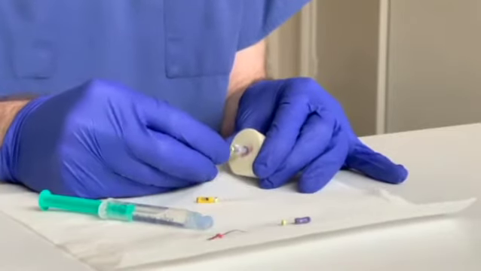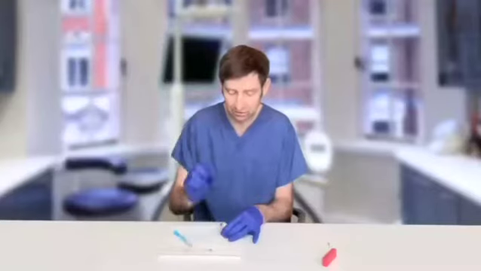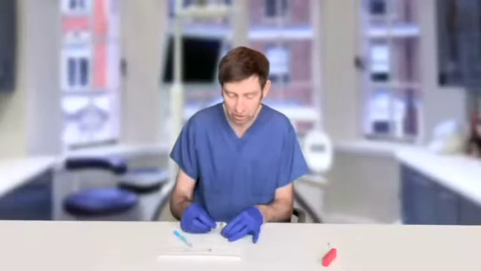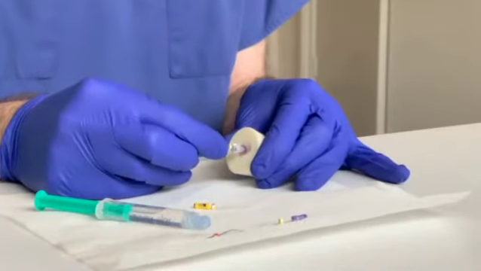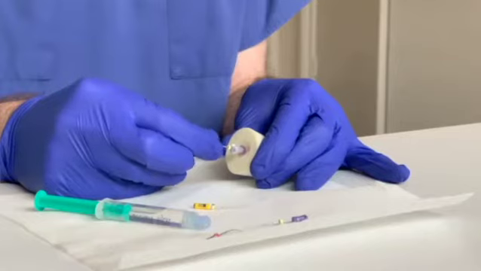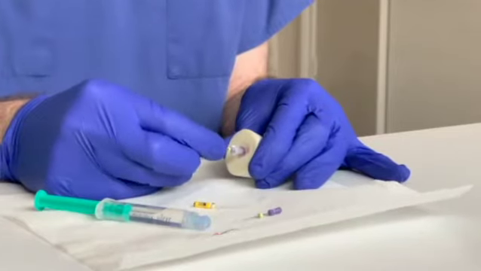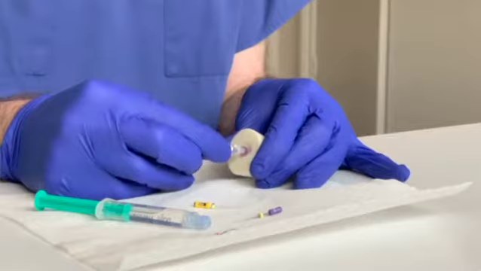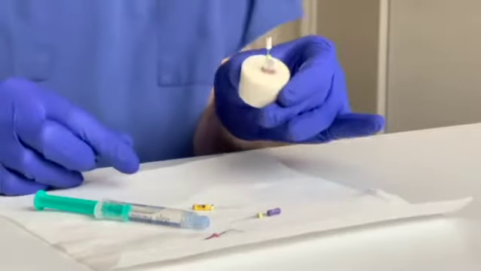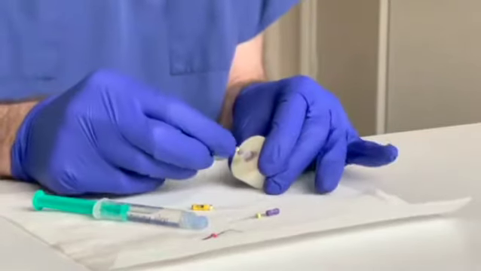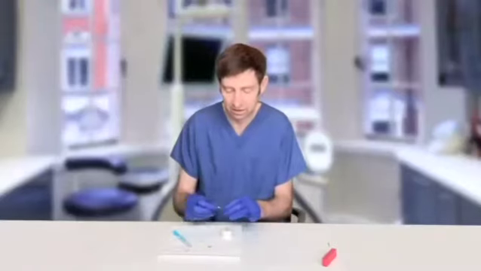So now I'm within a millimeter of our working length. Very small watch winding motion. So what you're trying to feel is how much rotation and apical pressure you can do. So we're very close now, within half a millimeter of the apex.